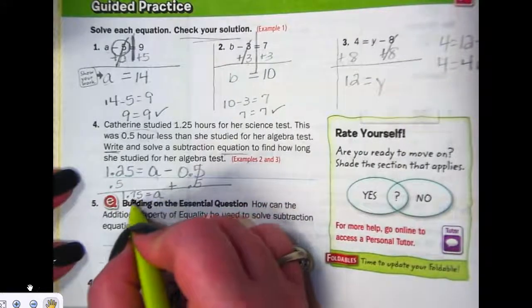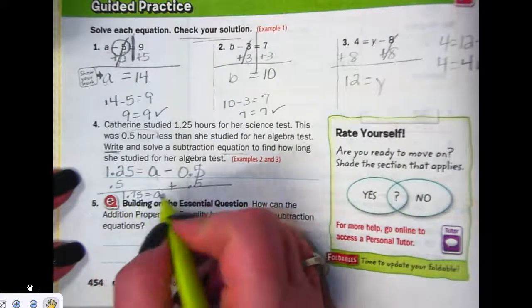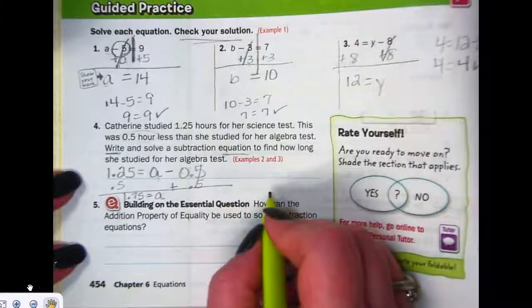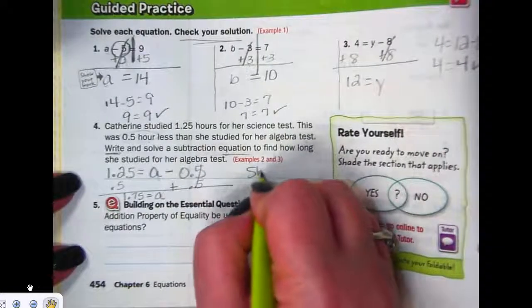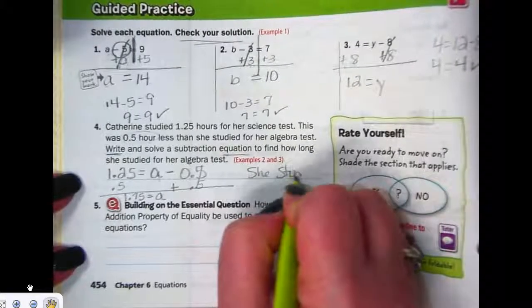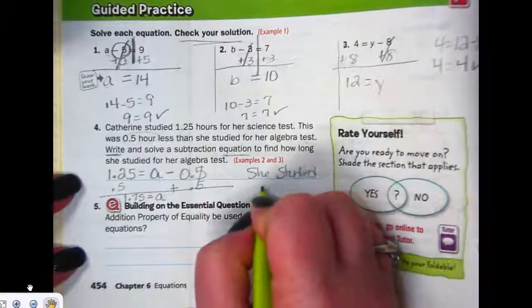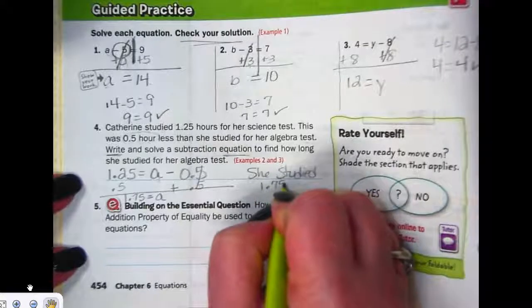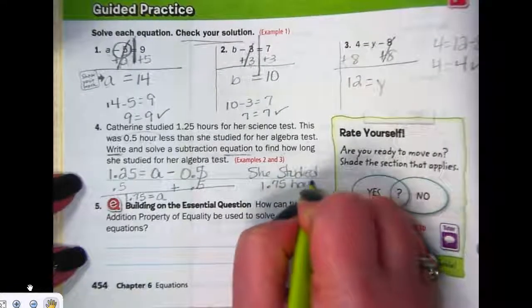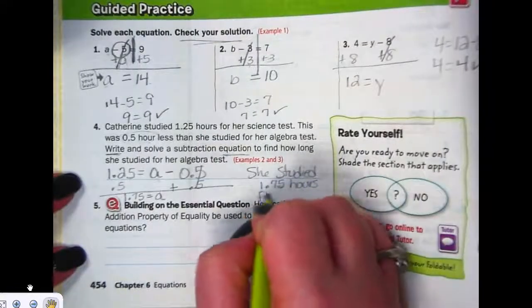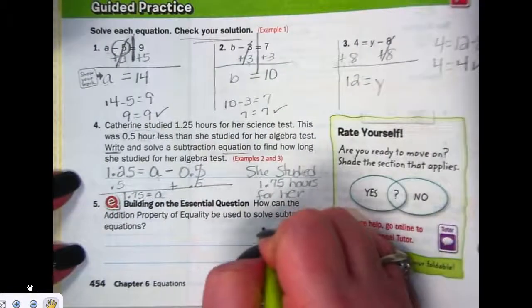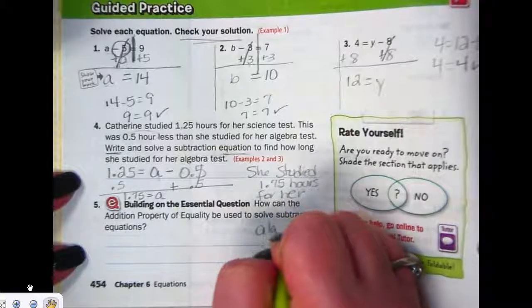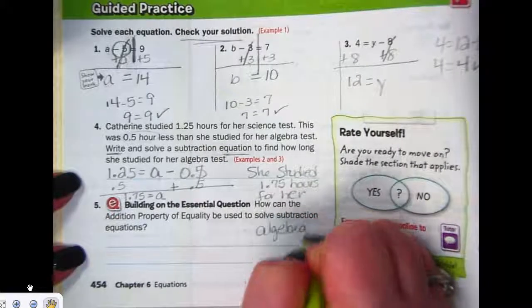She studied 1.75 hours, or 1 3/4 hours, an hour and 45 minutes. She studied 1.75 hours for her algebra test.